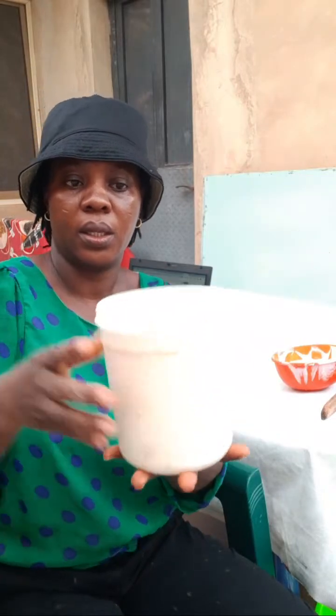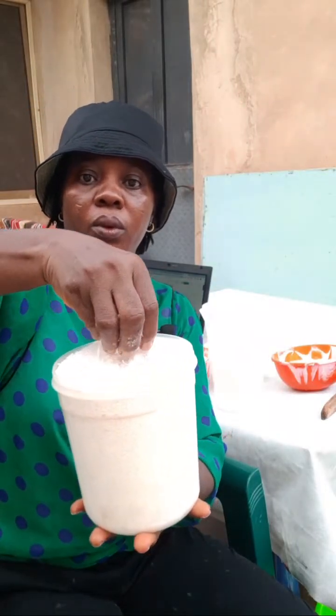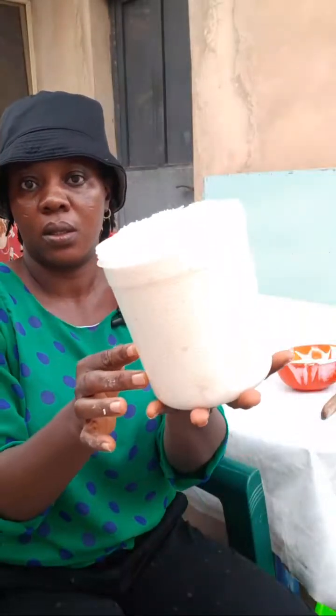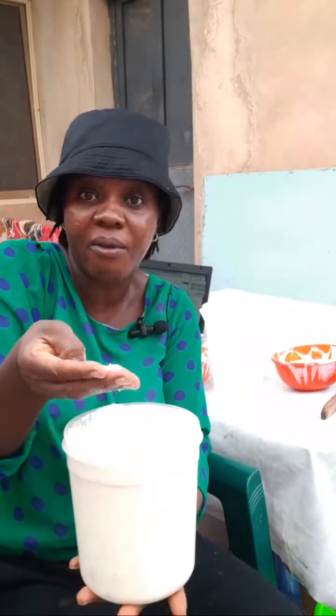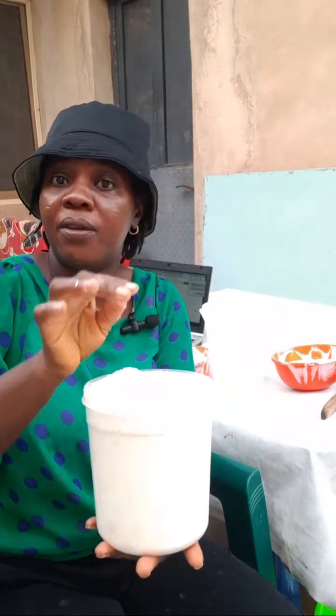The second chemical I'm going to show you is SLS. Look at it. This is sodium lauryl sulfate, otherwise known as sodium dodecyl sulfate or SDS. You can call it SLS. When you get to where they sell chemicals, just tell them you want sodium lauryl sulfate or SLS, and you will see it is white, very white, pure white, like rice grains. Don't let them give you any other thing.